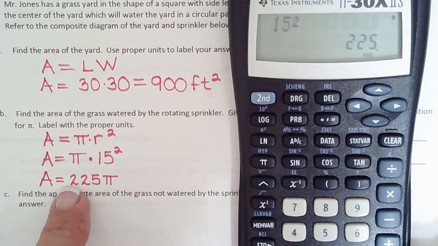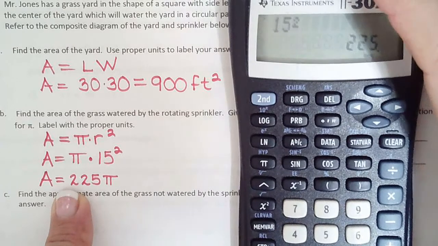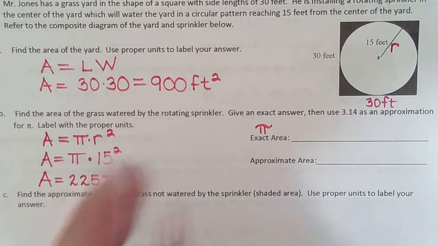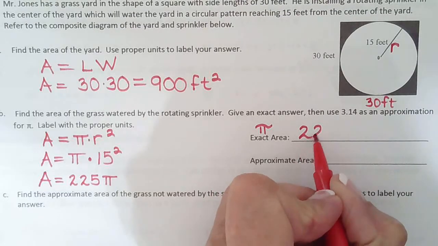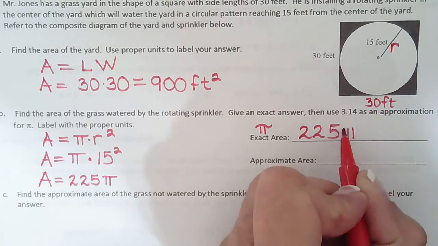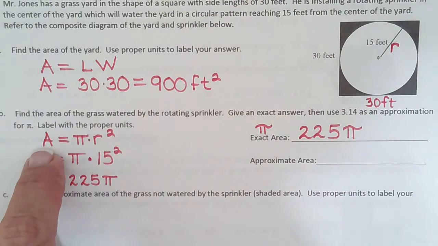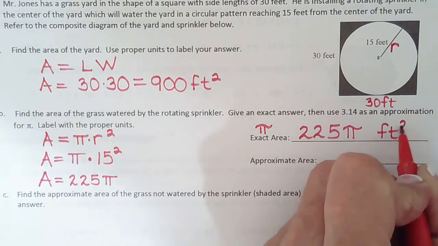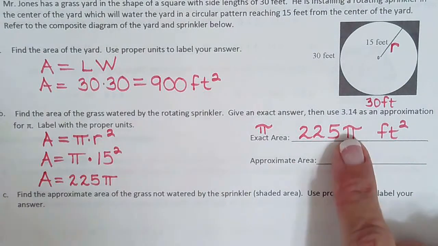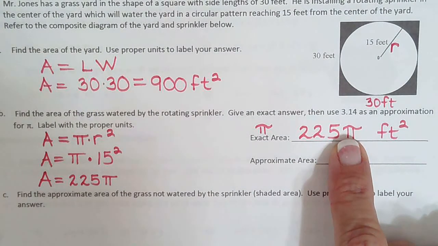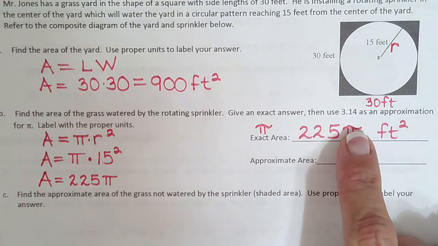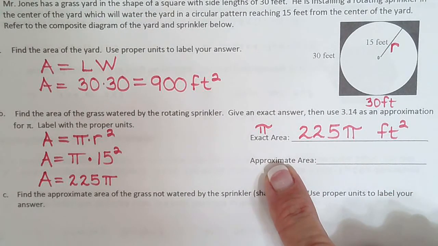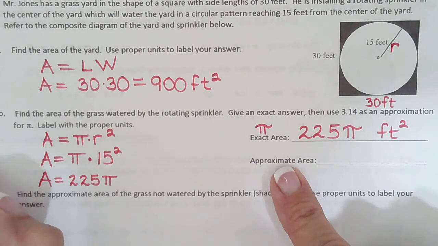This is the exact area. I didn't round a single thing. So I write 225 pi. And then I go, oh, it's area, so it needs to be square units. So this would be feet squared. And that really bugs people to keep the pi in there. But like I said, pi goes on forever. So if you put 3.14 in place of it, then you're going to have an approximate answer. And that's when you'll do this part. So this is the exact.